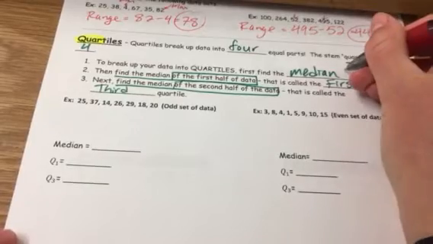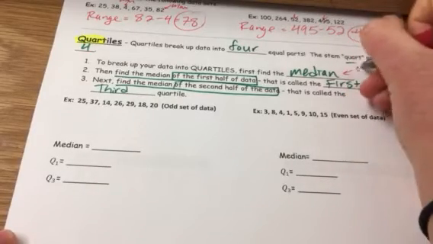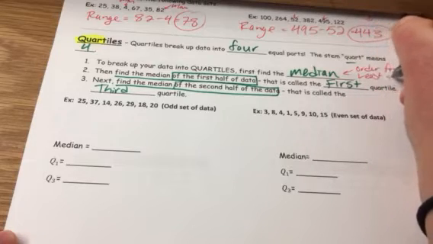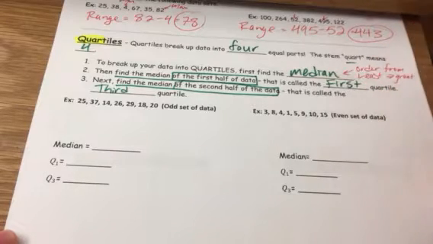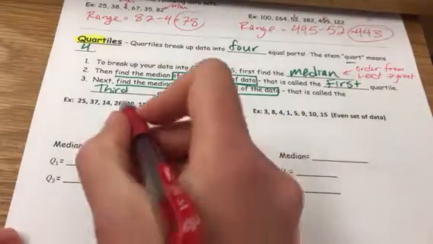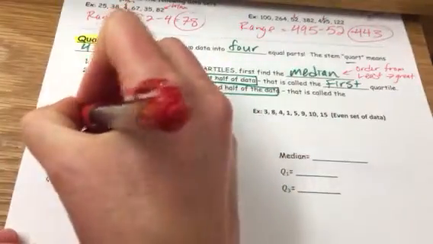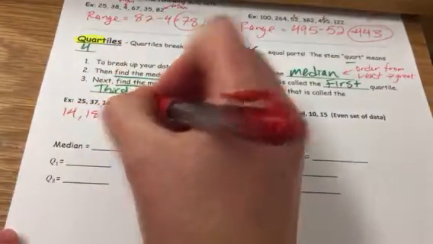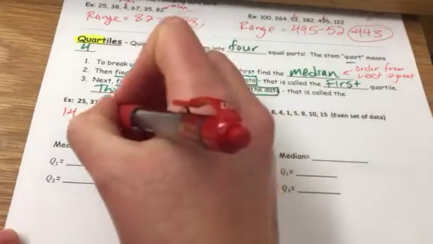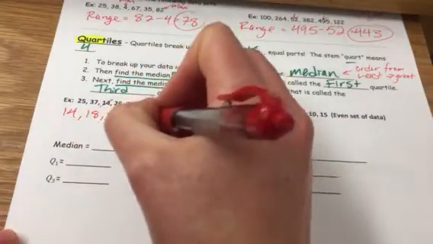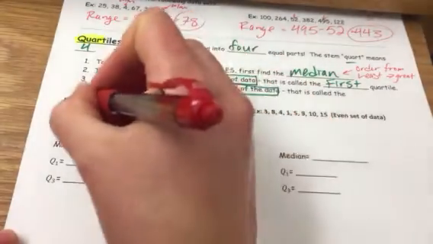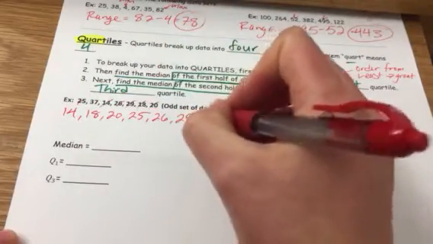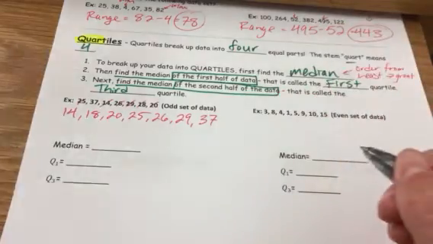In order to even find the median, remember, we need to order from least to greatest first. Let's go ahead and do that. My lowest point is 14. Let's see what's next. 18. 20. 25. 26. So 20, 25, 26. 29. And 37.